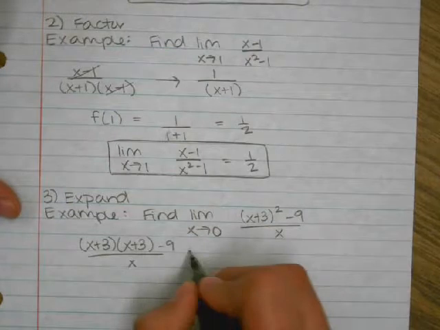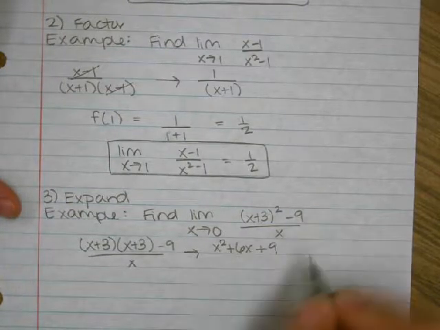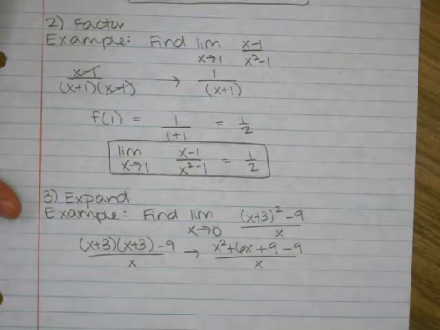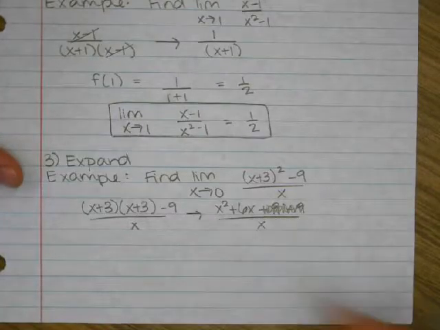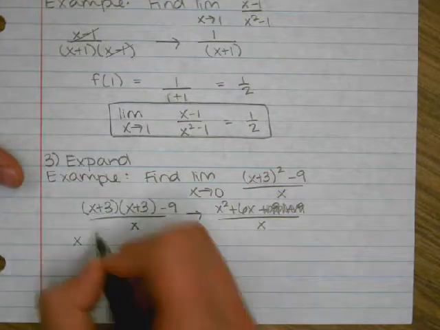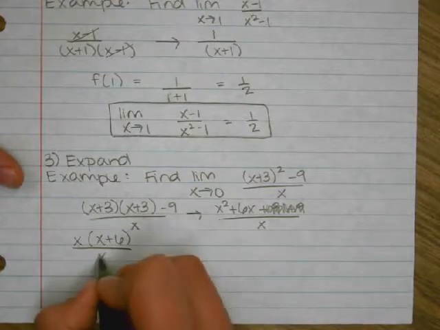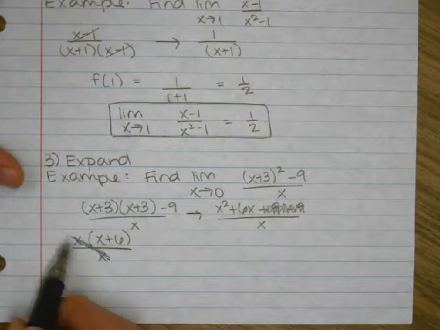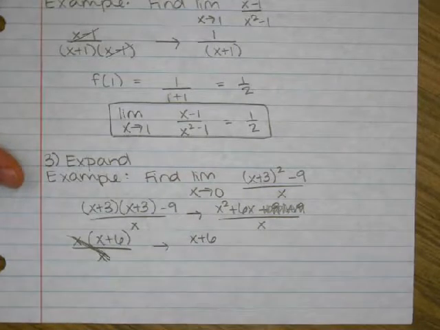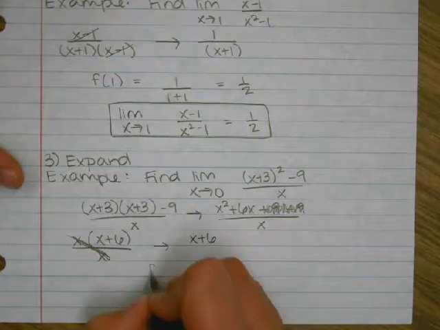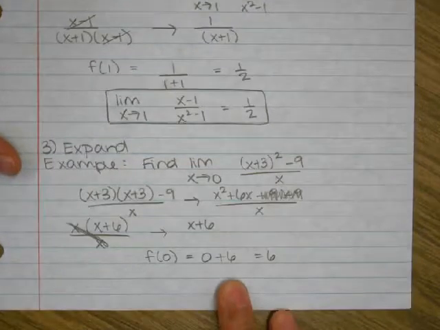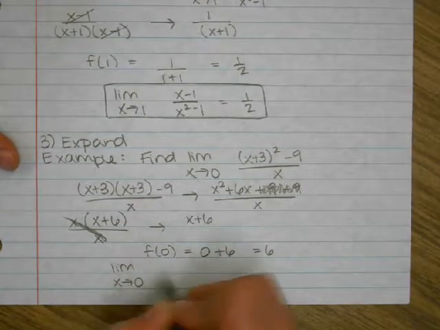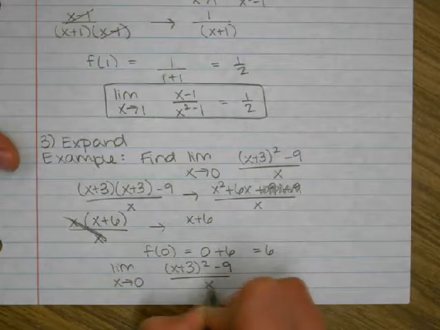I need to FOIL this out, so that leaves me with x squared plus 6x plus 9. And I still have that minus 9 on the end, divided by x. I can see that those two 9s are going to cancel. At this point, now I can go ahead and factor what I had left over and treat it like the last example we had. If I have x squared plus 6x, I can factor a GCF of x out, and that leaves me with x plus 6 on the top. And then on the bottom, I just have another x. Now we can see that these x's cancel to make 1, and so that simplifies to just x plus 6. At this point, I am able to evaluate this problem at 0. So I plug 0 into this leftover expression, and I get 0 plus 6, so 6 is what I have there. So the limit as x goes to 0 of that original function is 6.